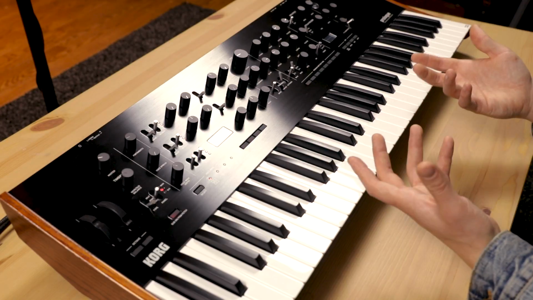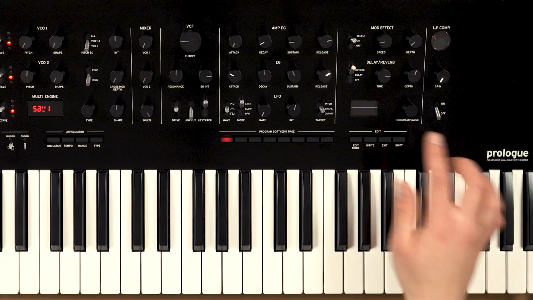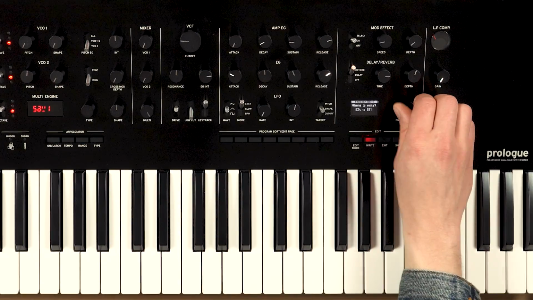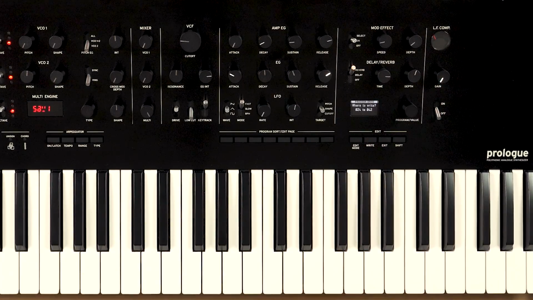Now if I want to write that program into Prologue's internal memory, I simply press write, and that's going to write that layer, split, or crossfade when I press write again after selecting the slot that I want to use.